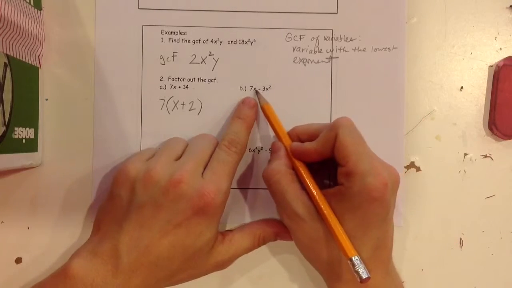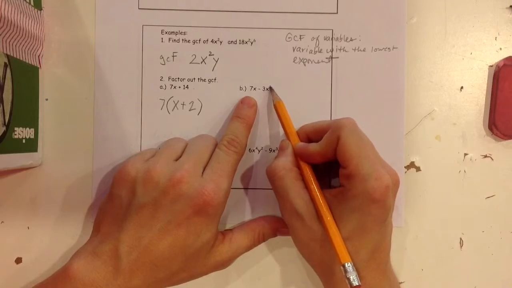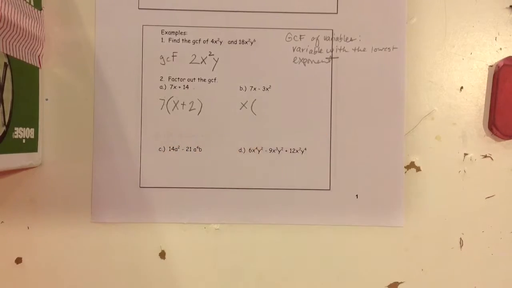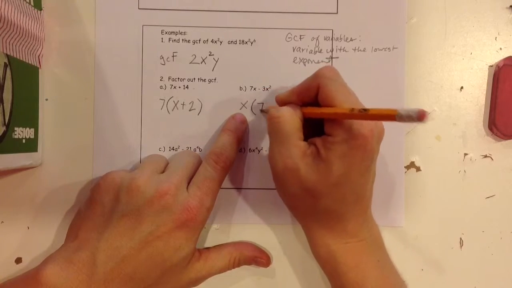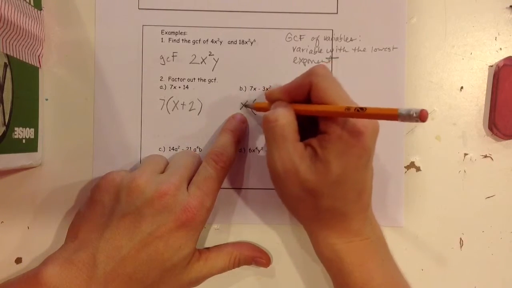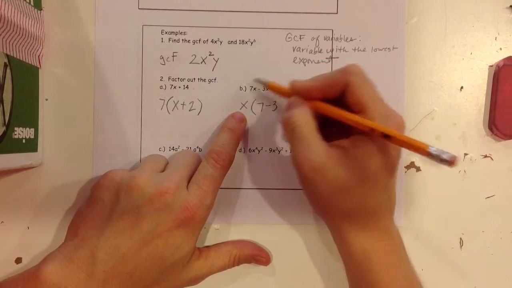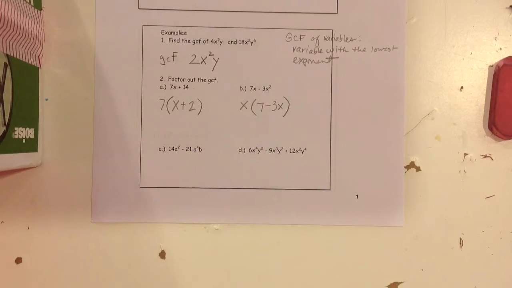For my variables, I have an x in both groups this time, x to the first and an x to the second. The one with the smallest exponent is going to be my GCF. So the only GCF I have for this one is just an x. If I take out an x for the first group, I'm only going to be left with a 7 because I'm kind of canceling that x out. When I'm taking out an x for this one, let's bring down that minus 3. If I take 1x from 2, I'm only left with 1x.